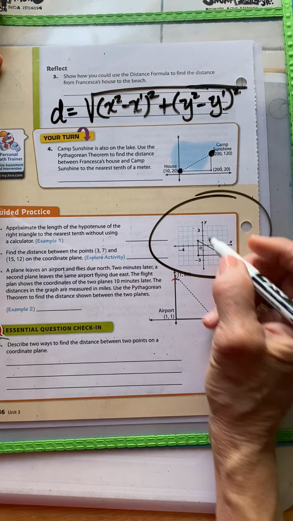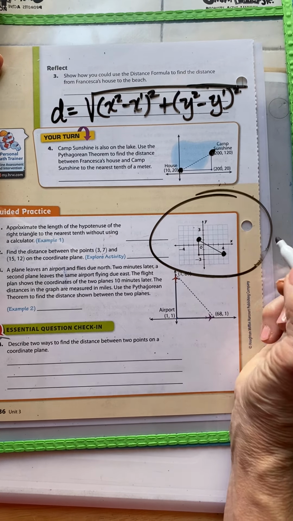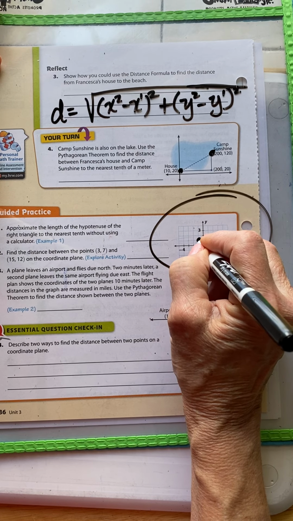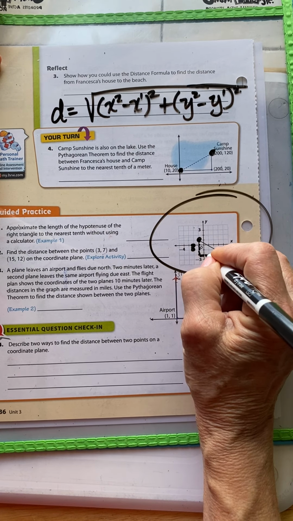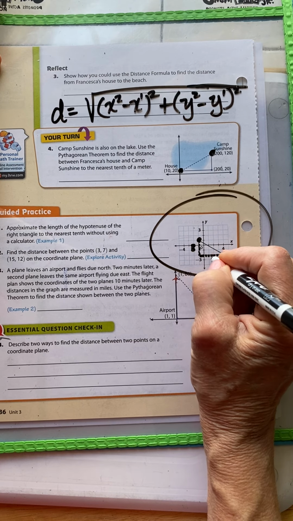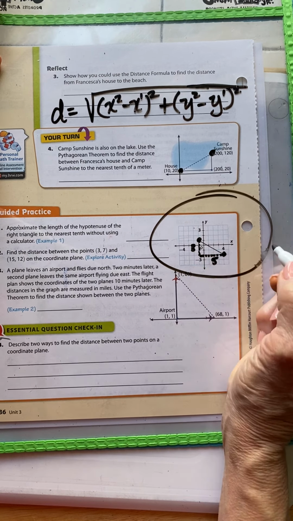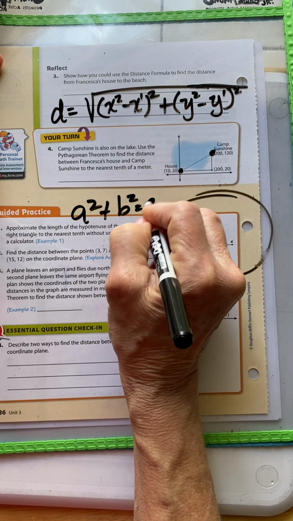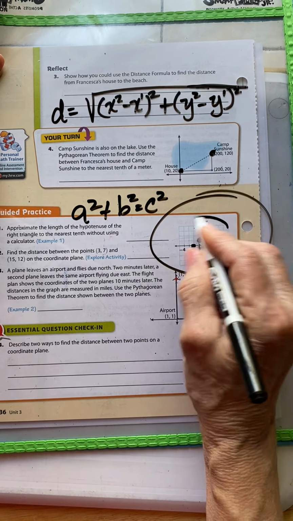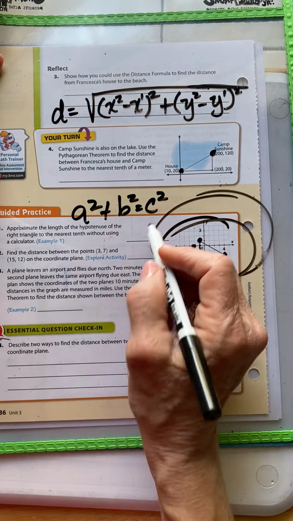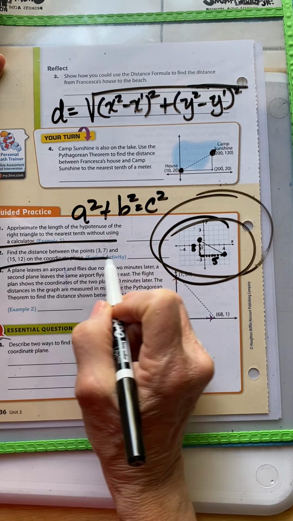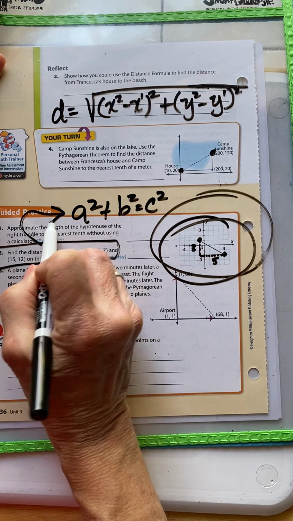To find the distance between here and here, we would use our dotted lines. 1, 2, 3, and 1, 2, 3, 4, 5 here. We would use a squared plus b squared equals c squared. All right, friends, when they give it to you as simple as that, use your a squared plus b squared equals c squared. When they give you 2 ordered pairs, use distance formula.